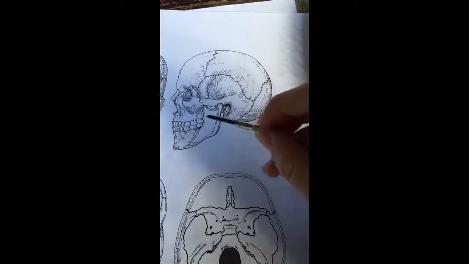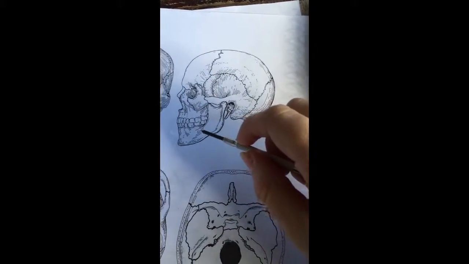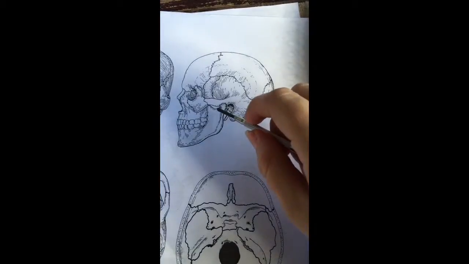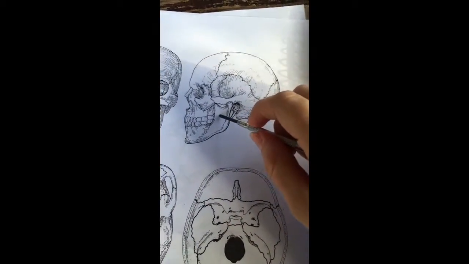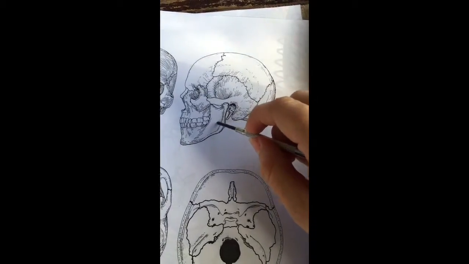Down here you have your mandible, and on it you have your mandibular notch right there, and then right here is the mandibular ramus.